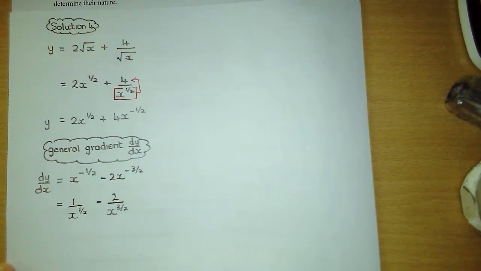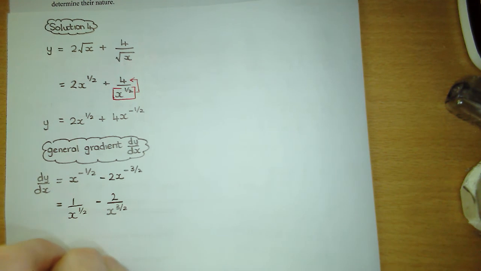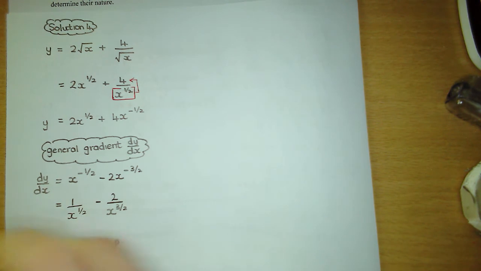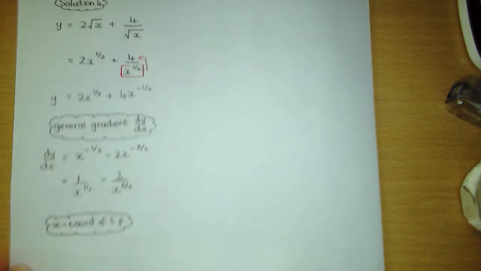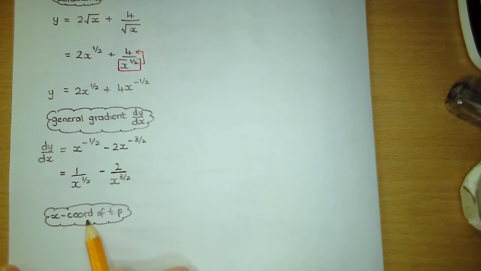Okay, so we want to get the x coordinate of the turning point. Now, to get the x coordinate of the turning point, you ask yourself what happens at the turning point. At the turning point, the actual gradient is 0.